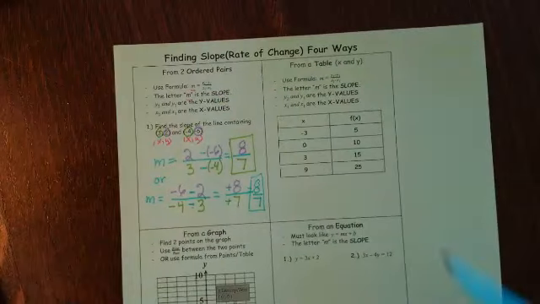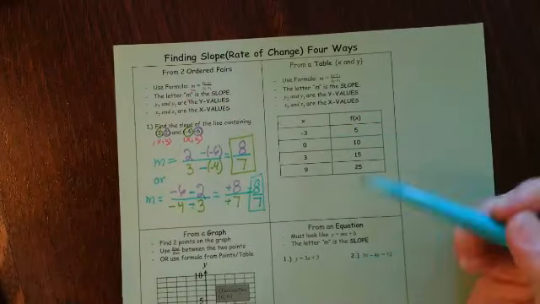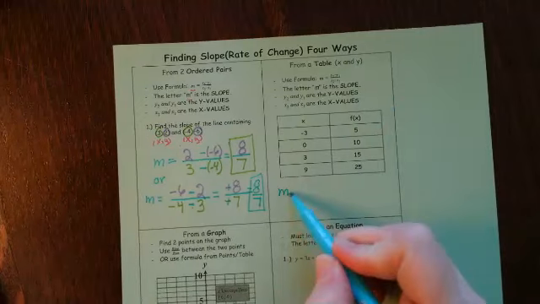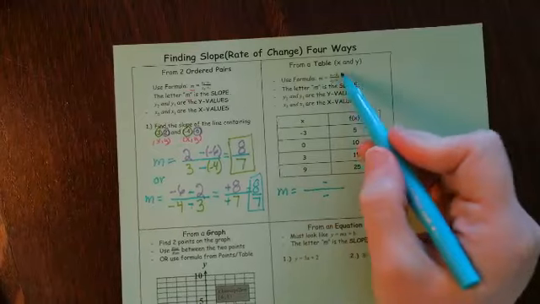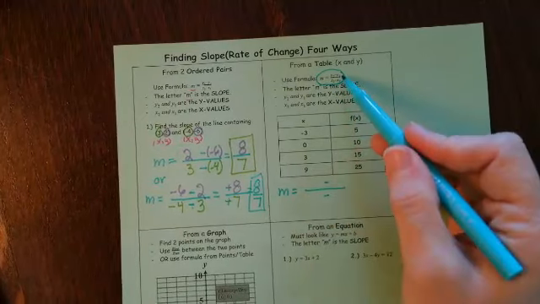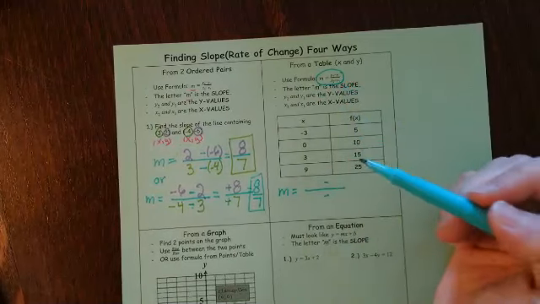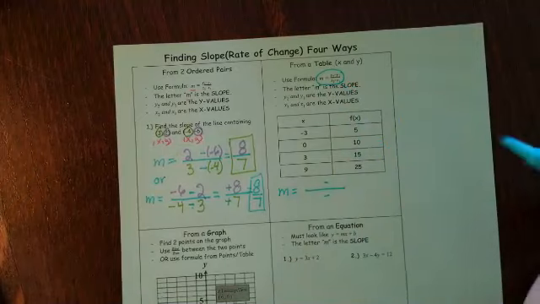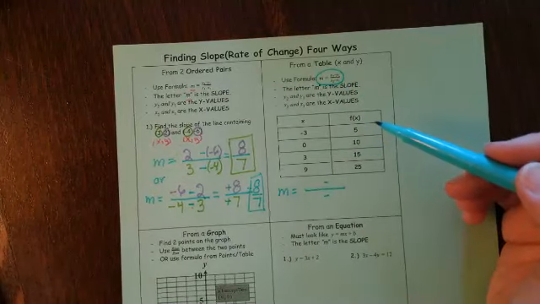Now let's say I want to find the slope if I am given a table of values. Well, again, I'm going to use the same formula that's given to me up here. And I need to subtract my y values in the numerator, the top of the fraction, and subtract the x values in the denominator, or the bottom of the fraction. So we have to think about it. Well, how many points do we actually need to find slope? Well, we only need 2.